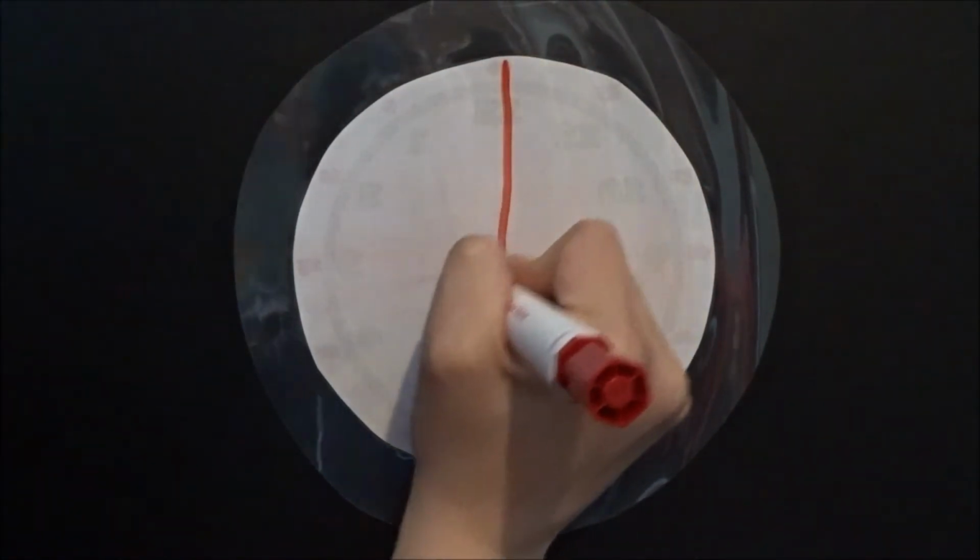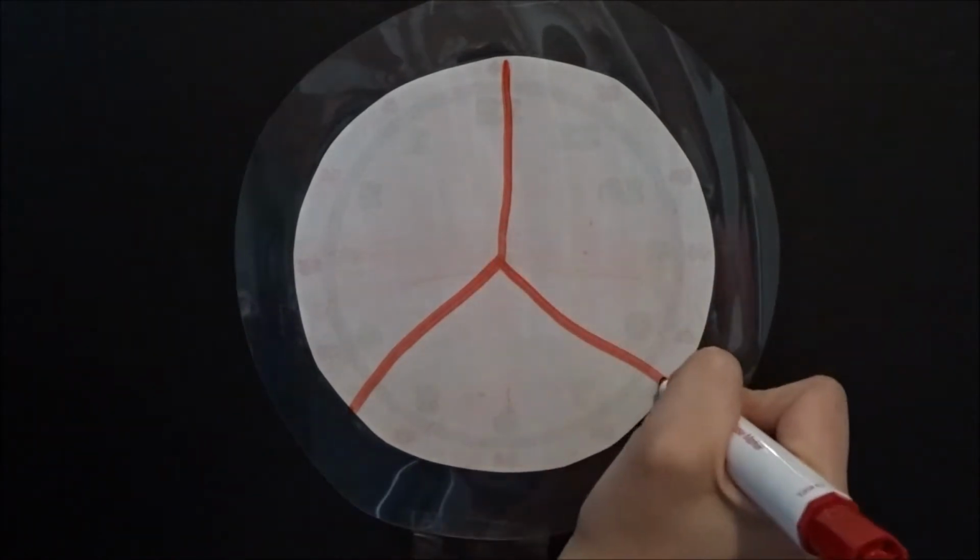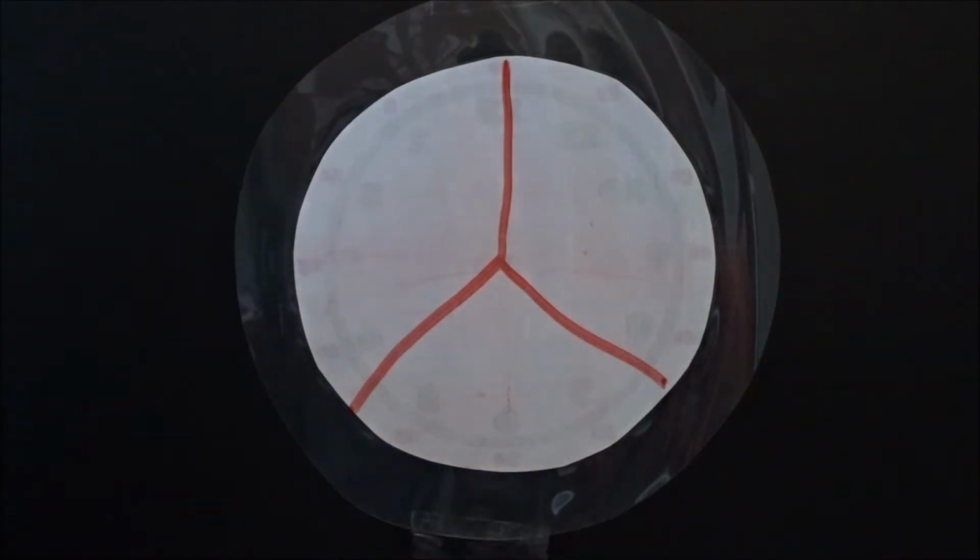Well, let's see. So we've got 3 pieces. And I know that these lines are not perfect, but that's okay, because it doesn't need to be perfect. The concept is still there, and what you're learning is still really important.